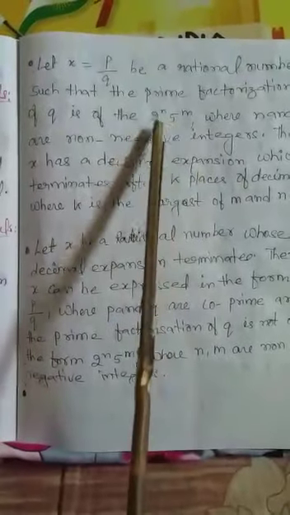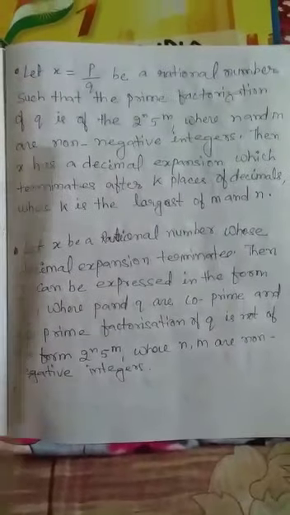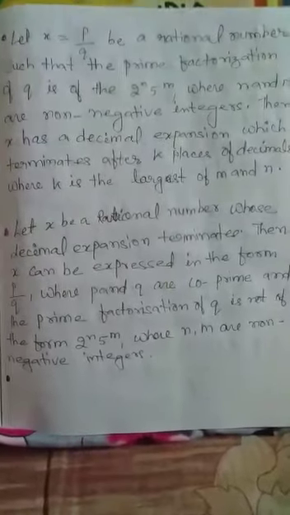Now see, let x equals p by q be a rational number such that the prime factorization, you know how to do the prime factorization. If you find the prime factorization is of the form 2 to the power n, 5 to the power m, it means what? Suppose 2 to the power 2 and 5 to the power 3, like that, where n and m are non-negative integers. Then x has a decimal expansion which terminates after k places of decimals, where k is the largest of m and n. So if you find the pattern is of 2 to the power n into 5 to the power m.